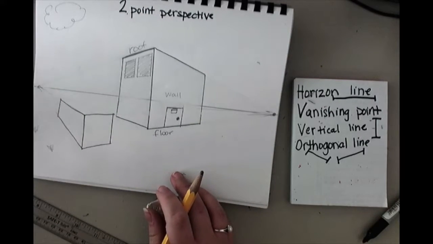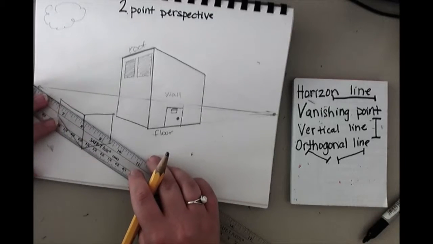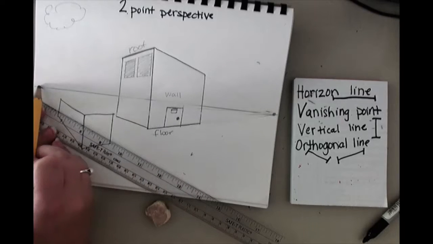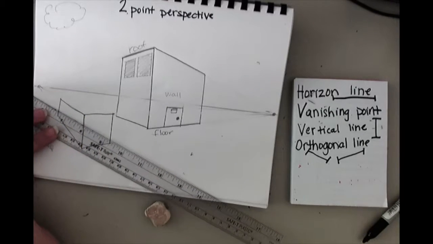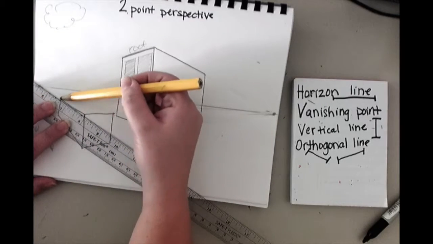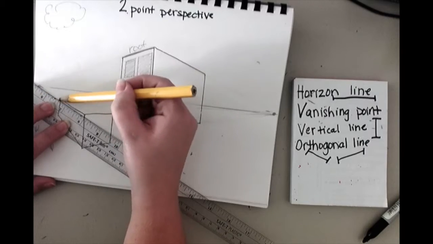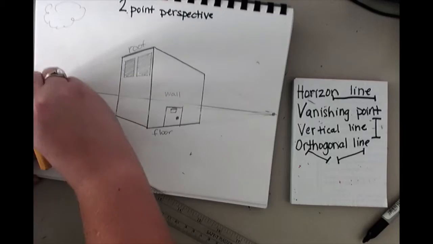But check it out. This space needs a roof. So I need to connect orthogonal lines from the vanishing point to the different corners. Now, what's going to happen is if I were to do it this same way, connect this top to this line, it would just continue and I'd be redrawing my orthogonal line. And that's not something I want to do.